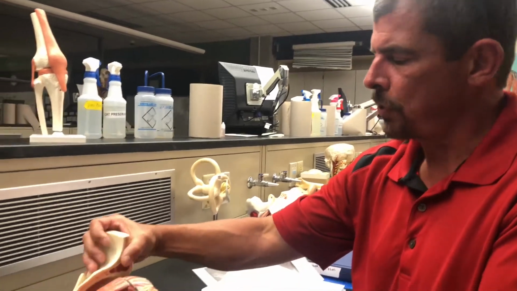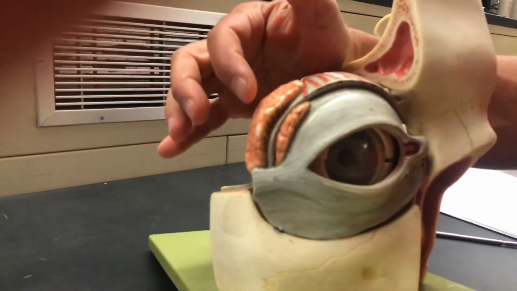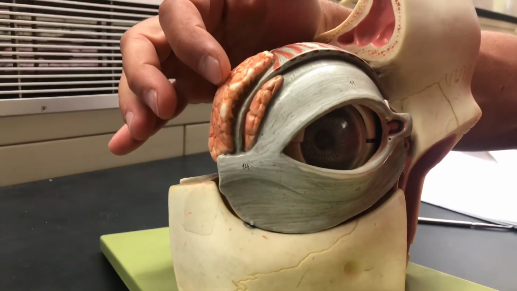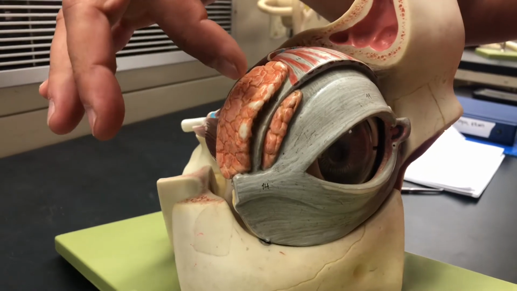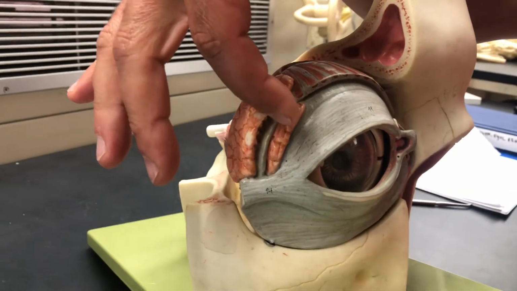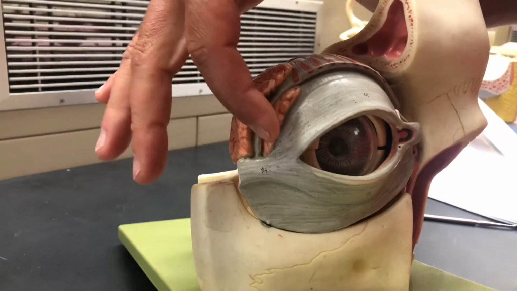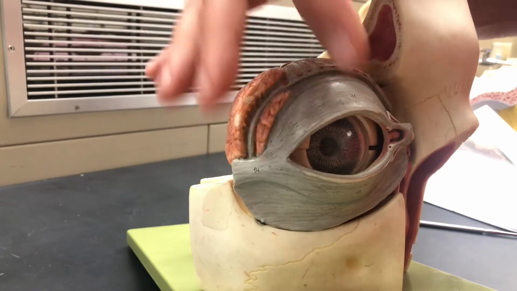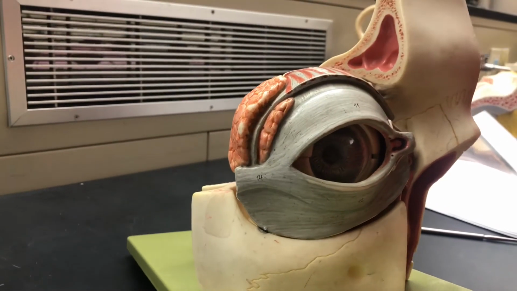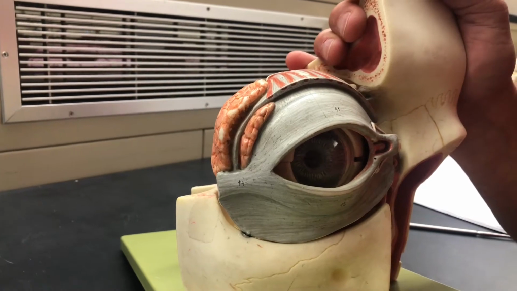So the first structure on the apparatus is this structure right here, the lacrimal gland, which is found superior and lateral to the eye. When tears are produced, they move from lateral to medial in the eye, and that ensures that the entire eye gets saturated with tears to flush anything out that may end up on the surface of our eye.